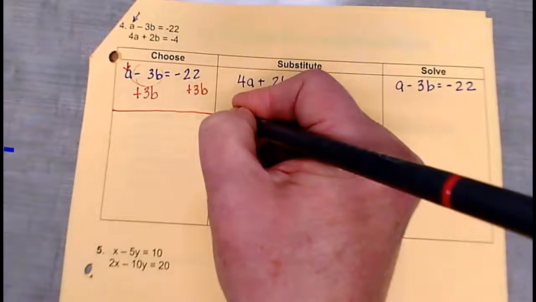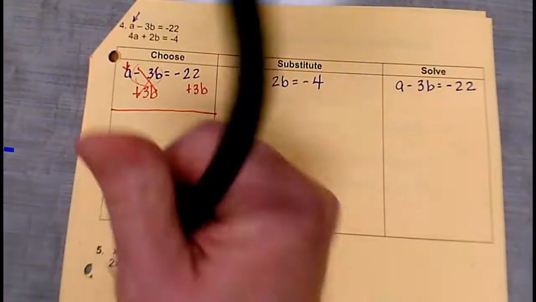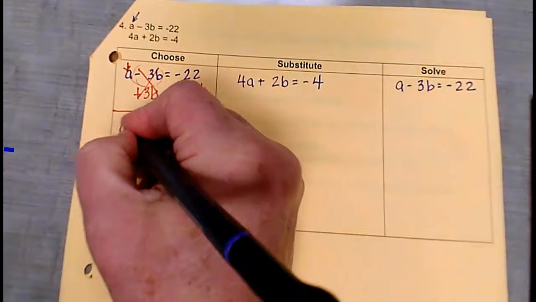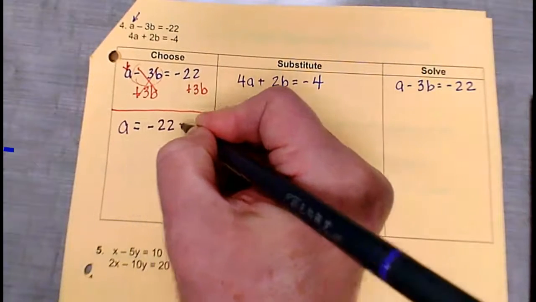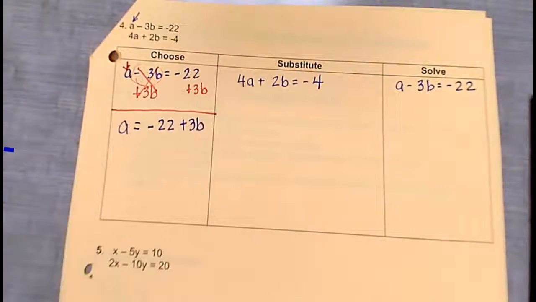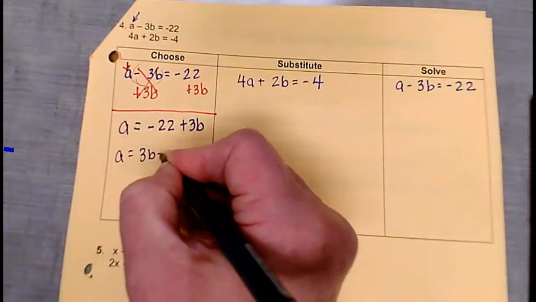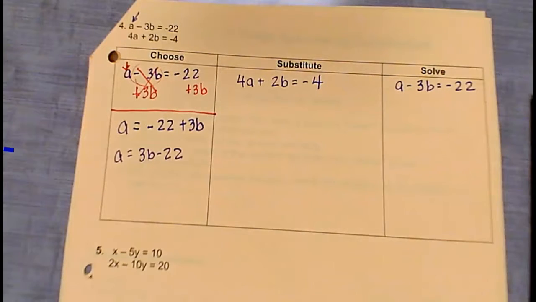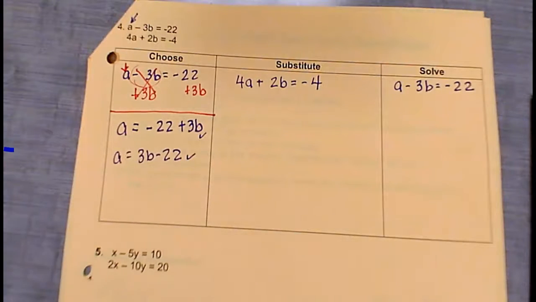The reason I did that was so that this part would zero out. So we have A equals negative 22 plus 3b. If you wrote it the other way around, 3b subtract 22, that's okay. Either one of those would be a correct solving for A.